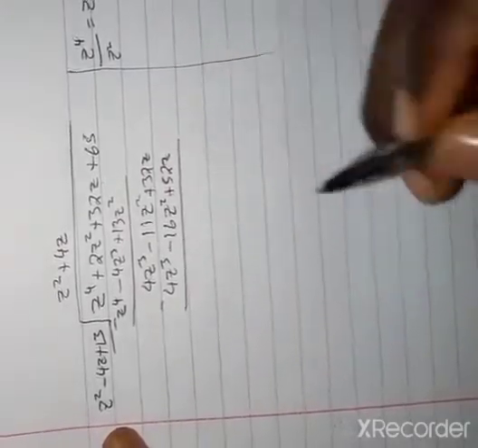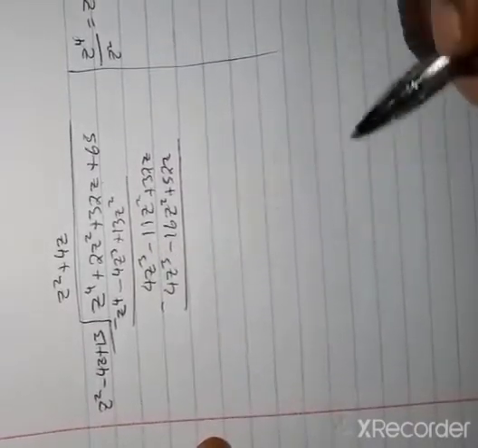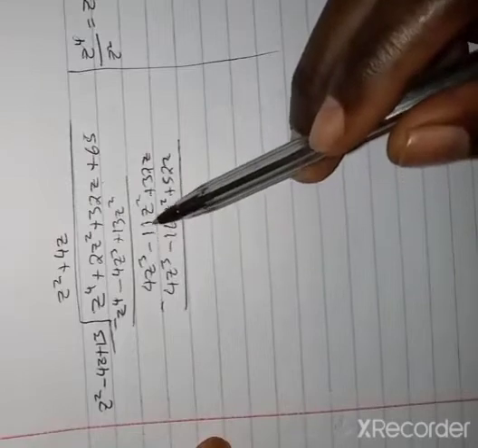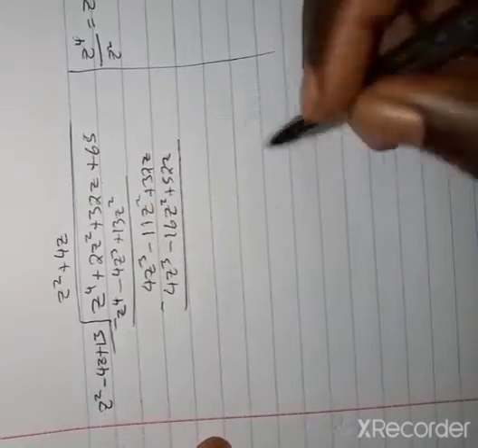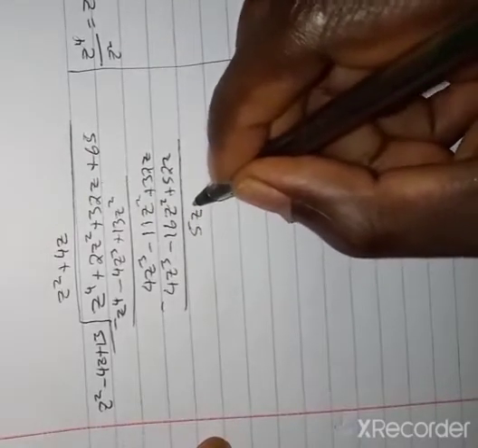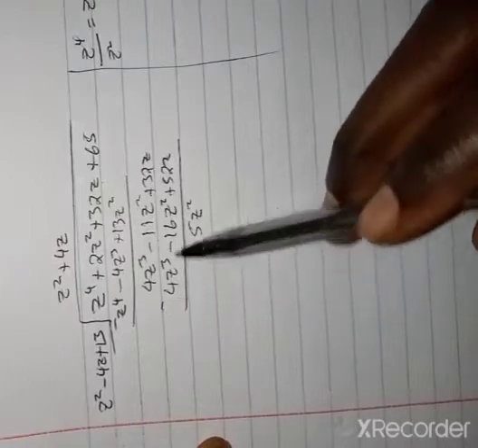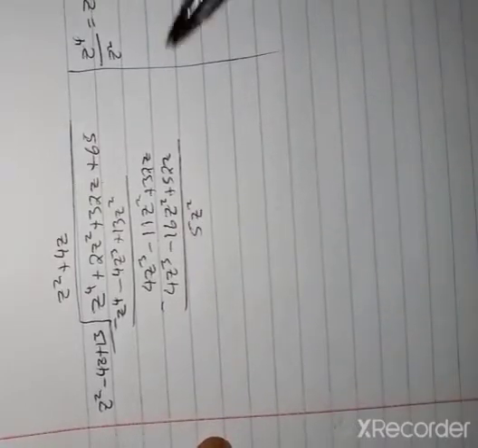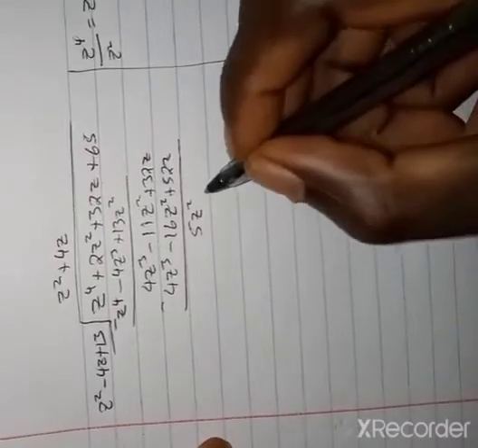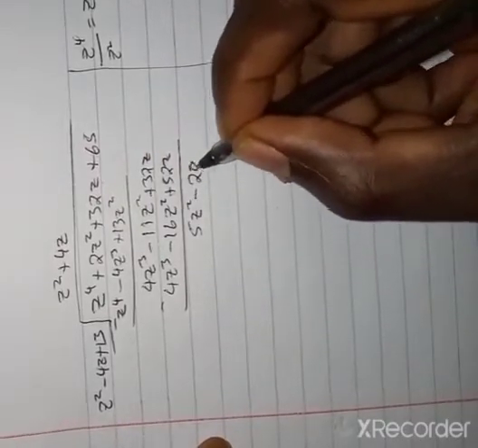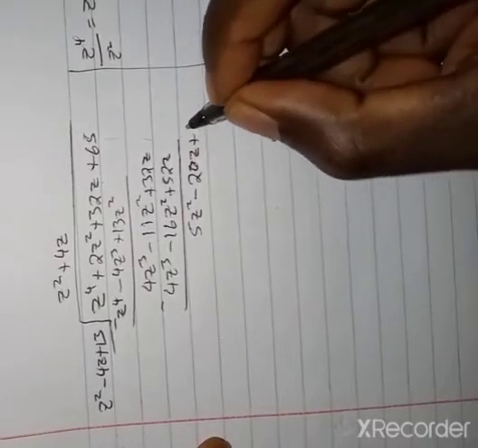Doing a subtraction, 4z cubed minus 4z cubed brings it to 0. Negative 11z squared minus negative 16z squared brings me to 5z squared, because the negative and negative cause it to be a positive. Then 32z minus 52z brings me negative 20z. So I bring down the remaining term, which is positive 65.